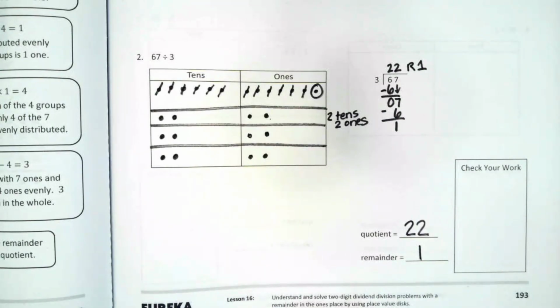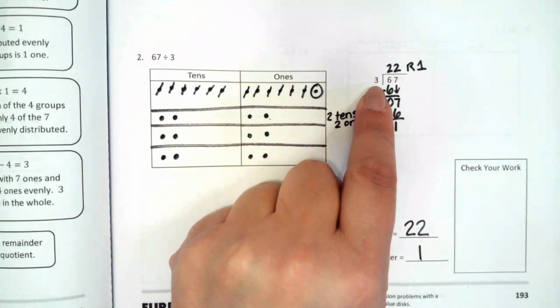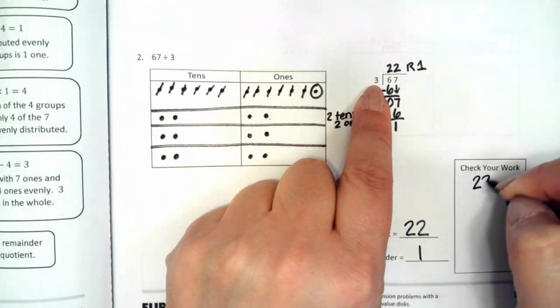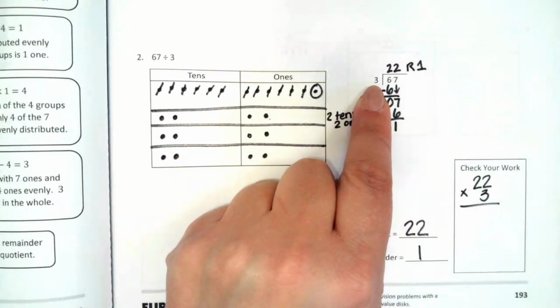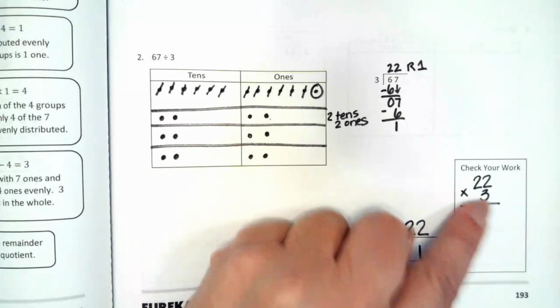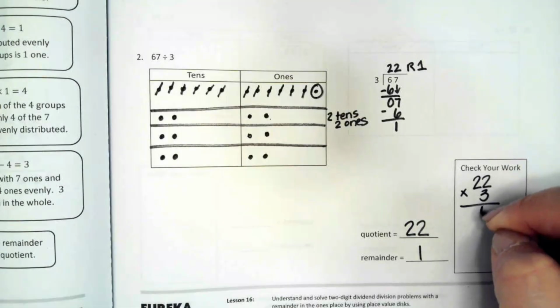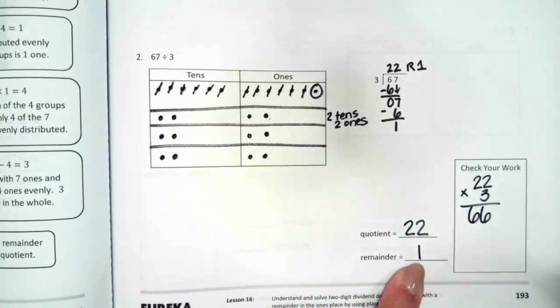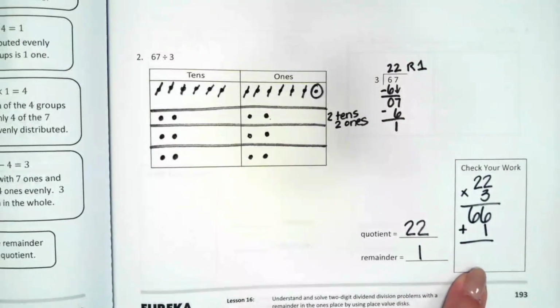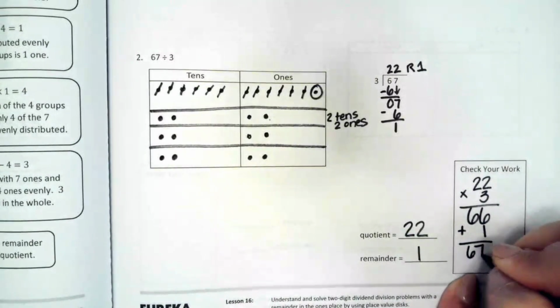Now we check our work by multiplying and adding. We multiply the quotient times the divisor. So we're doing 22 times 3. Start in the ones place. 2 times 3 equals 6. And now the tens. 2 times 3 equals 6. And the next step is add the remainder. So add 1. What is 66 plus 1? 67.